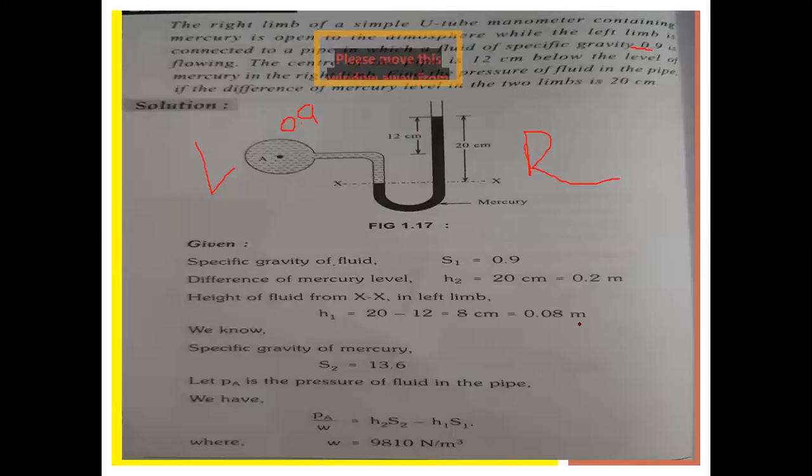It is not given there, but we have to know that S2 is equal to 13.6. Now let PA be the pressure of the fluid in the pipe. We have PA by W equal to H2S2 minus H1S1.